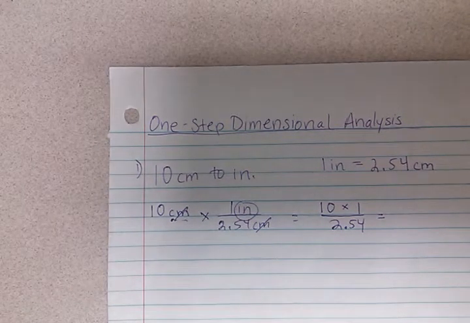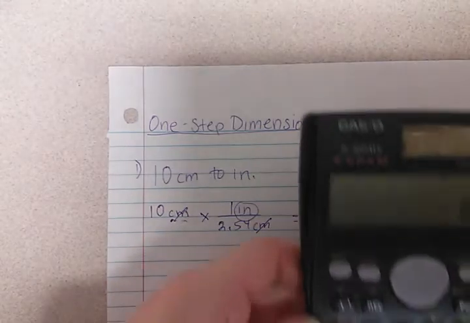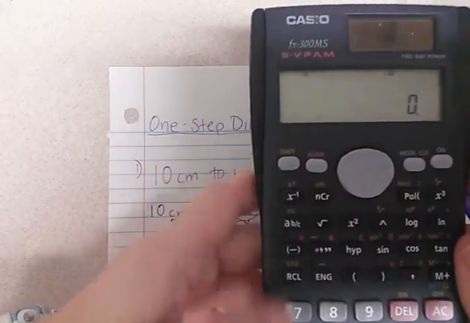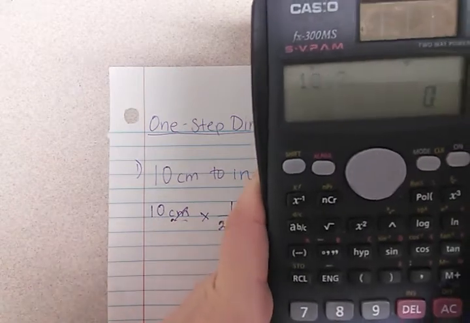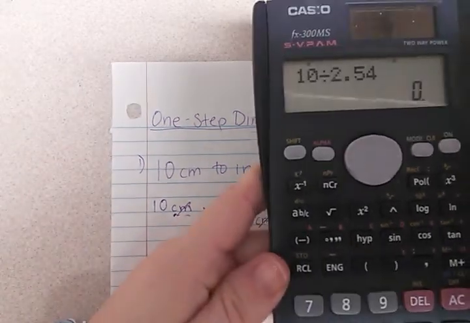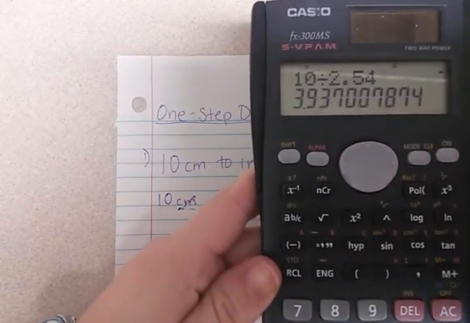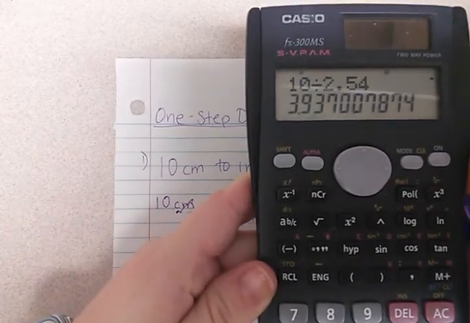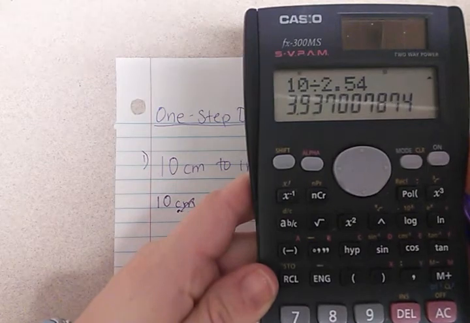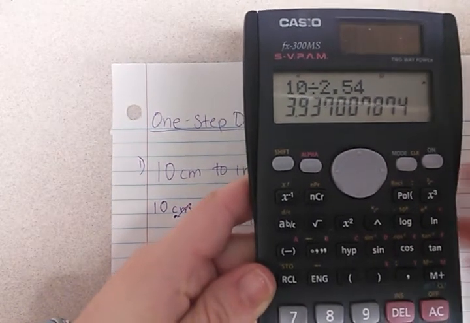And 10 times 1 is just 10. So we end up just doing 10 divided by 2.54. And feel free to get out your calculators for this. And you get 3.937, etc. I am going to round this to 3.94.